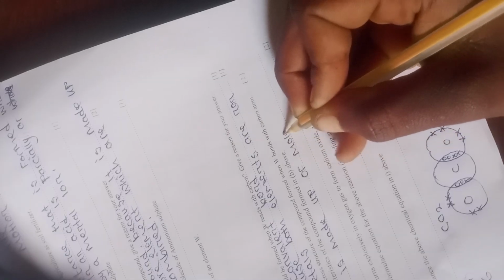State 2 characteristics of the compound formed in B above. Here we can just write the characteristics of a covalent bond. So what are the characteristics of a covalent bond? The first characteristic is that it is made up of molecules.